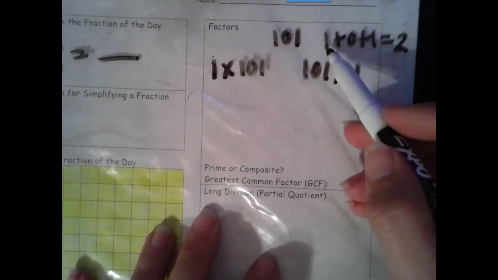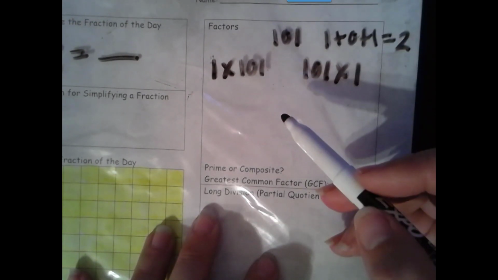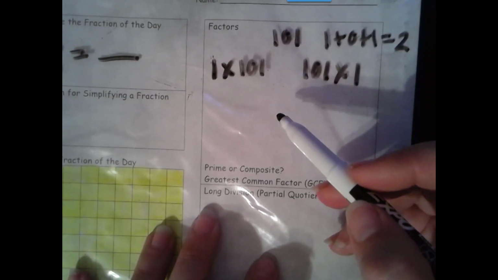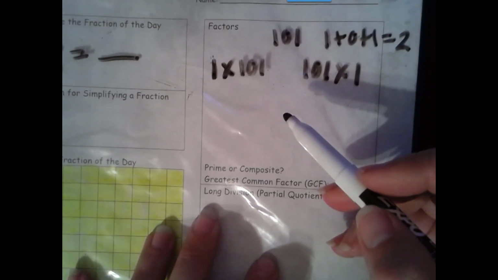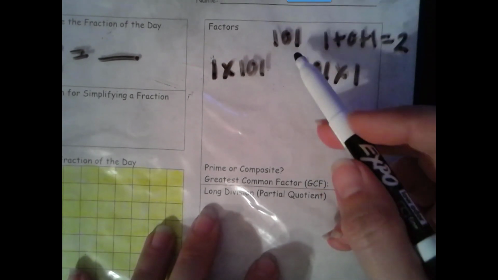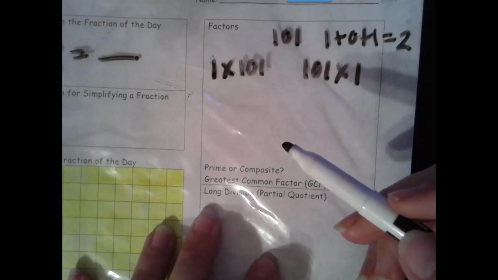We try 9. 9 has the same rule as 3. We add the digits together. We get 2. 2 is not a multiple of 9, so 9 is not a factor. We try 11. 11 times 9 is 99. Then we get 110, not 101. So 11 is not a factor.